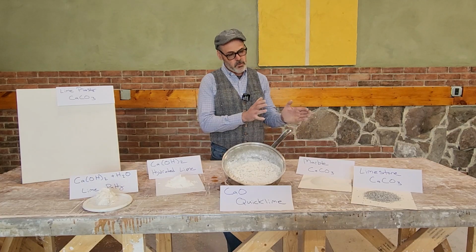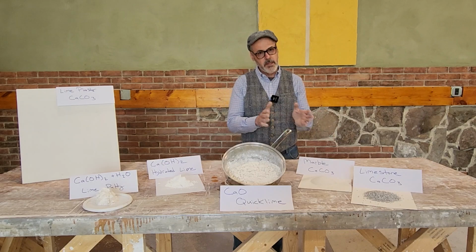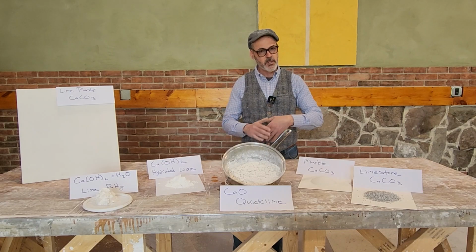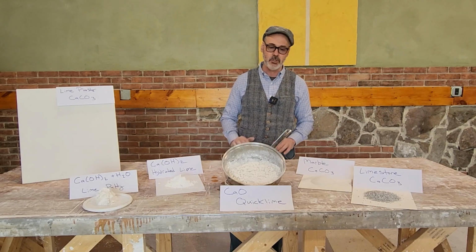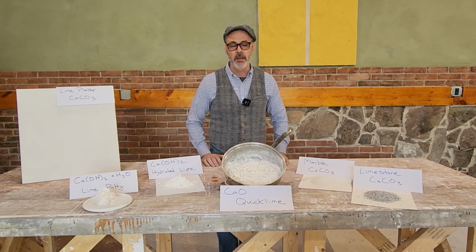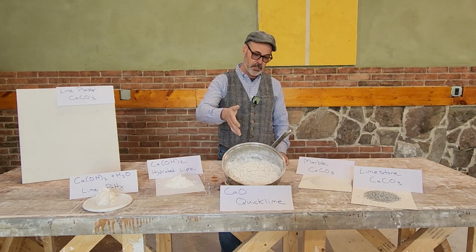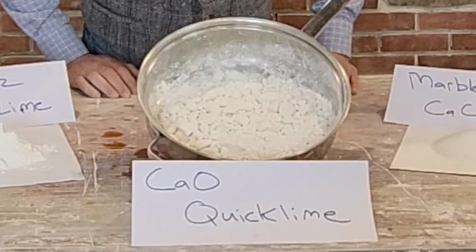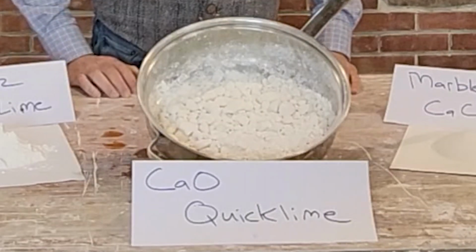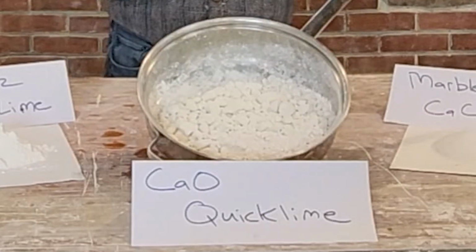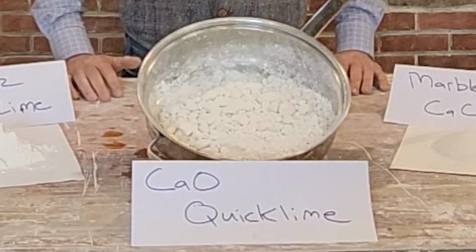So to begin the process of converting these into a lime plaster or mortar, the first thing we do is calcinate them. That's a fancy term for saying that we bake them. Temperatures that exceed 1500 degrees Fahrenheit. The resulting material of that process is what you see here at center. That would be calcium oxide, also referred to as hot lime or quick lime.